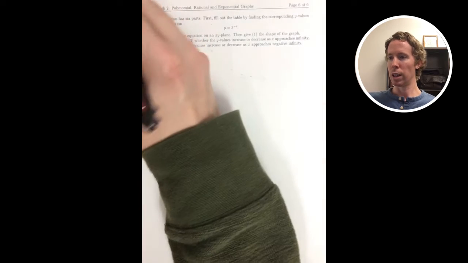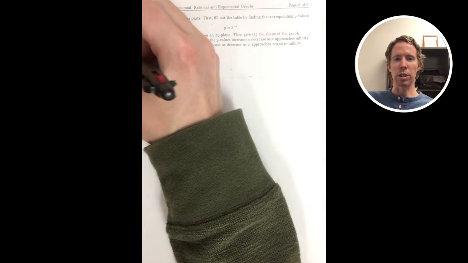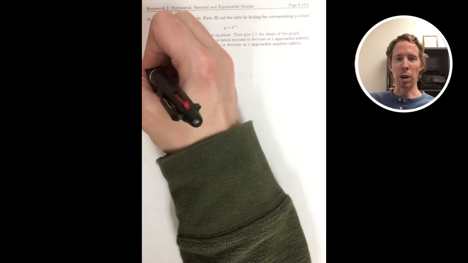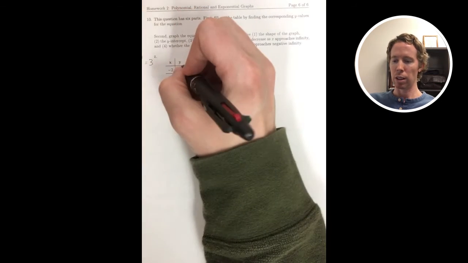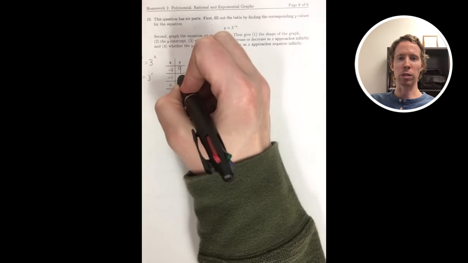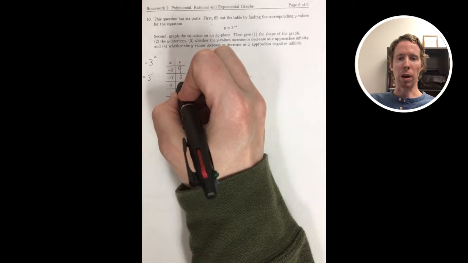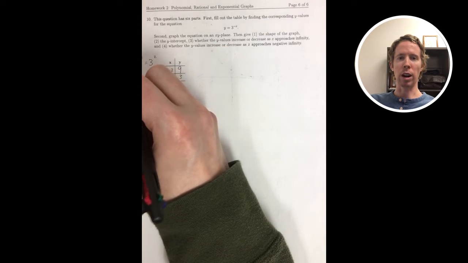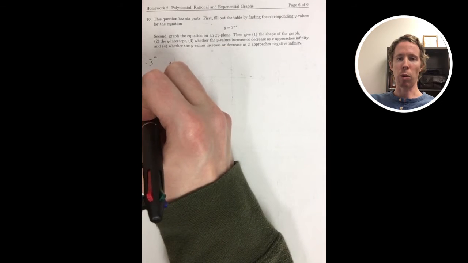All right, number 10 is an interesting minor variation of number 9. Instead of 3 to the positive x, we have 3 to the negative x. So if you plug in negative 2 for x, you get 3 to the negative negative 2. So you get 3 to the positive 2. Two negatives cancel each other out. So you get 9 for the y value there.